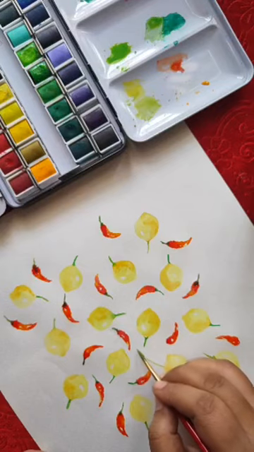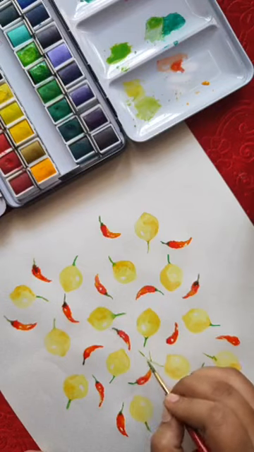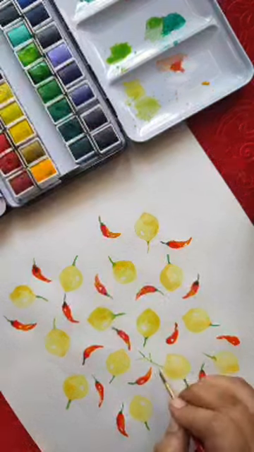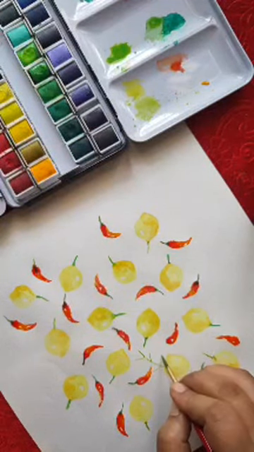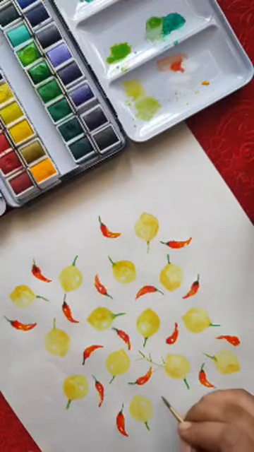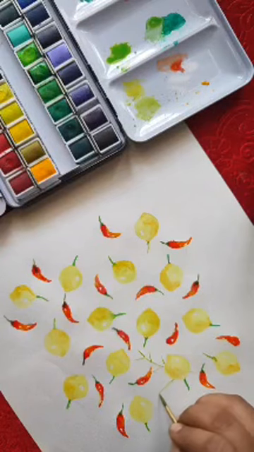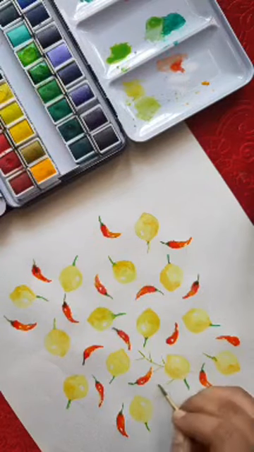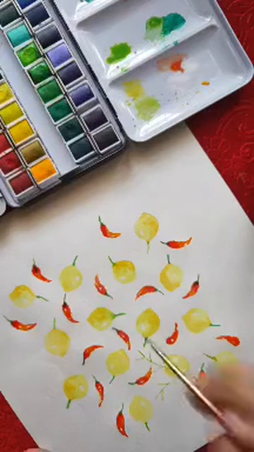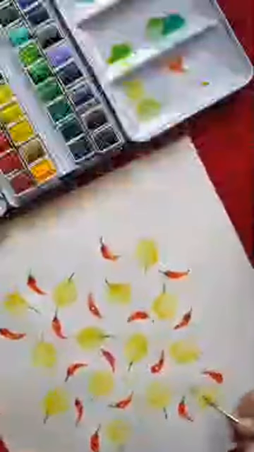At the top, I will leave the line for the leaf to actually come in. Over here, I'm going to show a sprig coming out and leave marks that way.